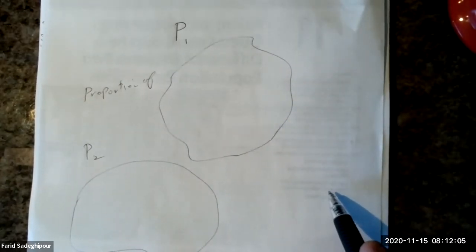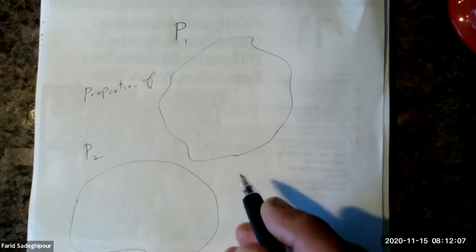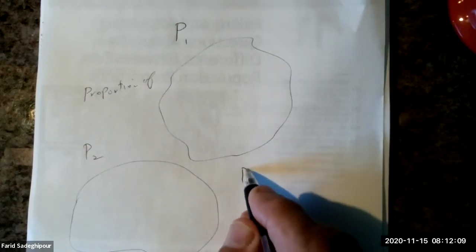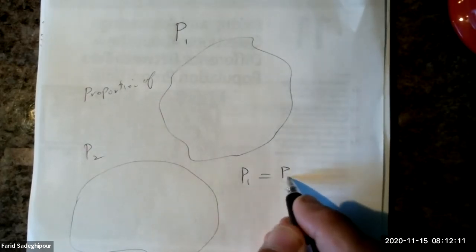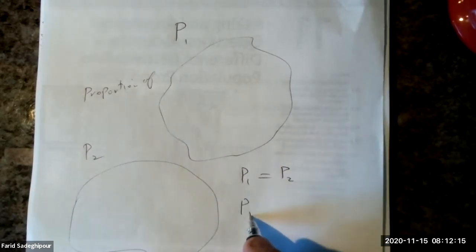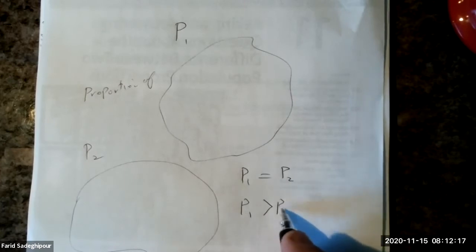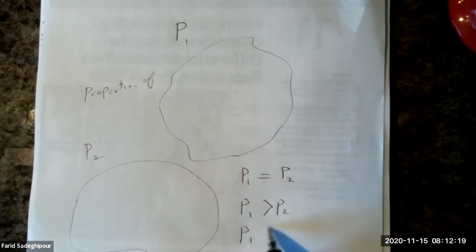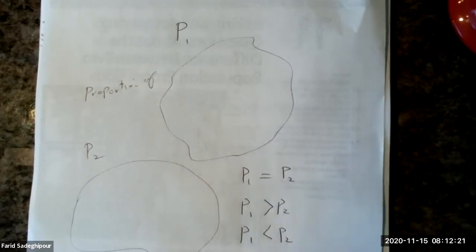When you compare two populations, either their proportions are equal, or the proportion of one is greater than the other, or less than the other population.